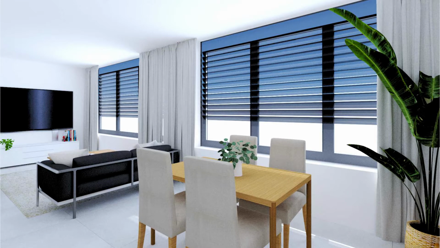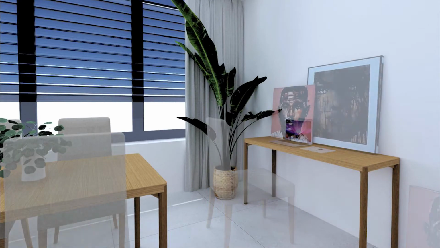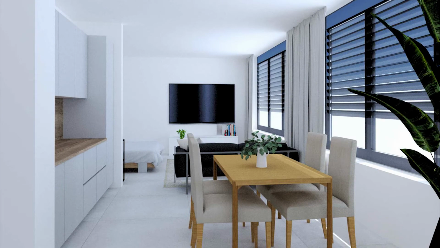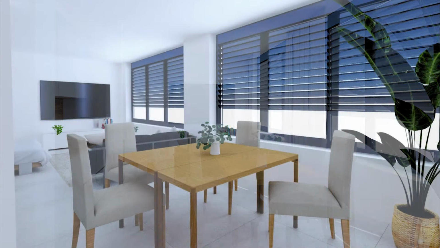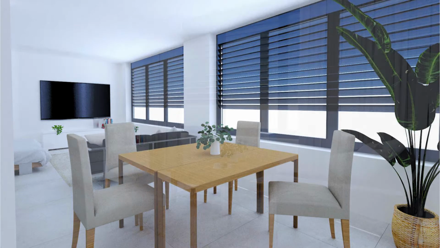And here we have how this dining table with 4 chairs will look. This will be the small table for the work area with the laptop, but it could also be used to display the artwork so it is not on the floor. When the guests come, putting those two tables together, we get a much bigger and more comfortable table.